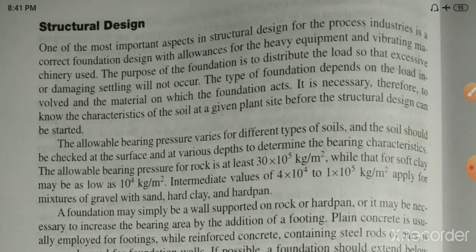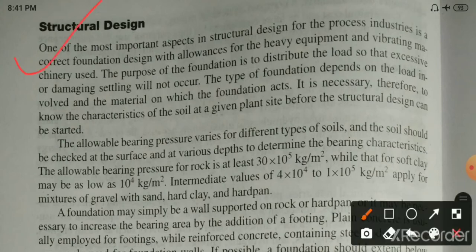Okay, one of the most important aspects here is the equipment and vibrating machinery in use. The purpose of the foundation is to distribute the load so that excessive or damaging settling does not occur. Now there are many types of foundations; what will that depend on? It will depend on the load involved in the material and the foundation's act.